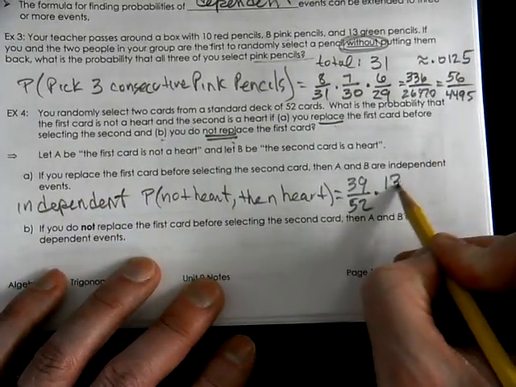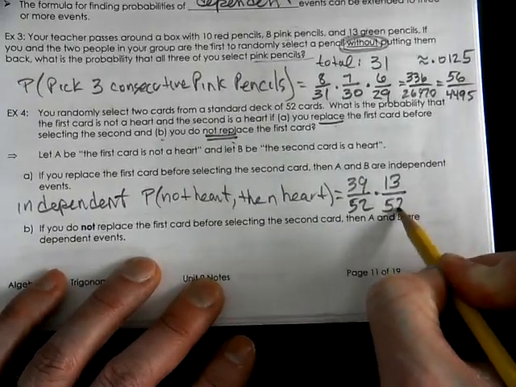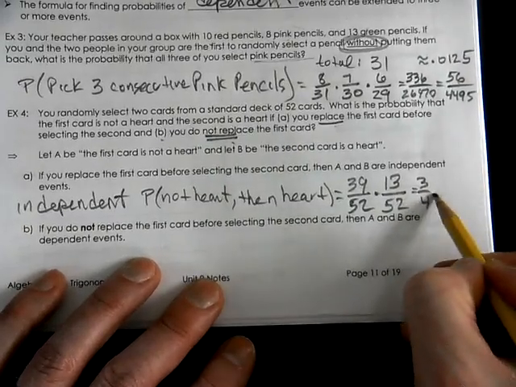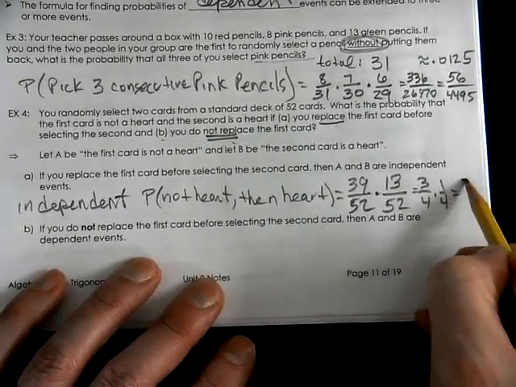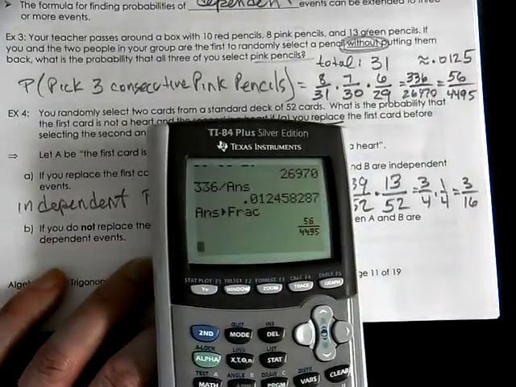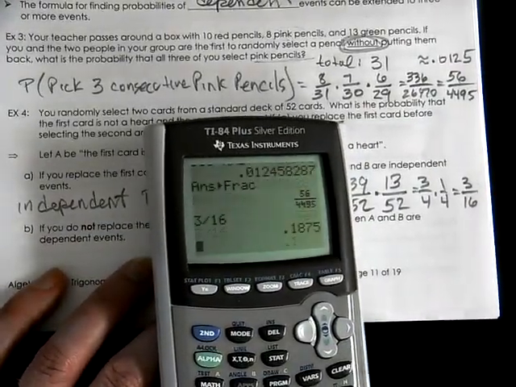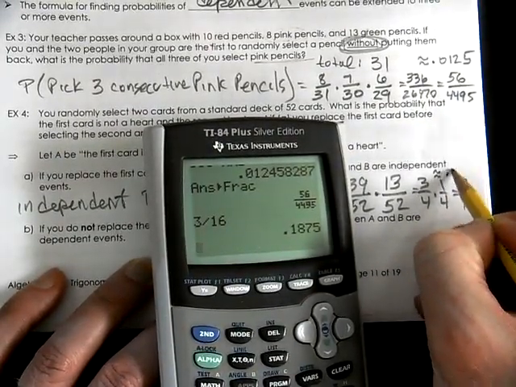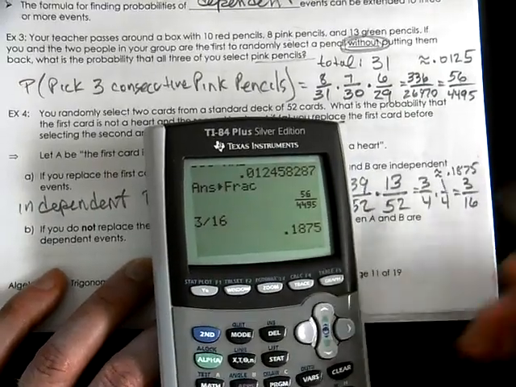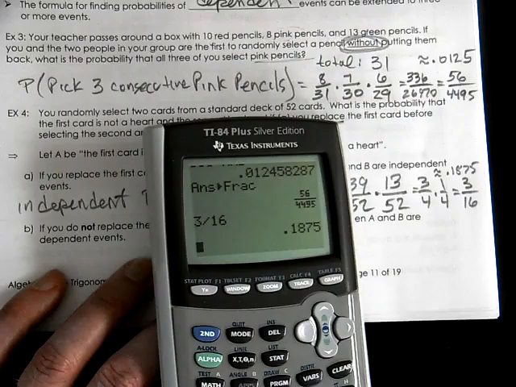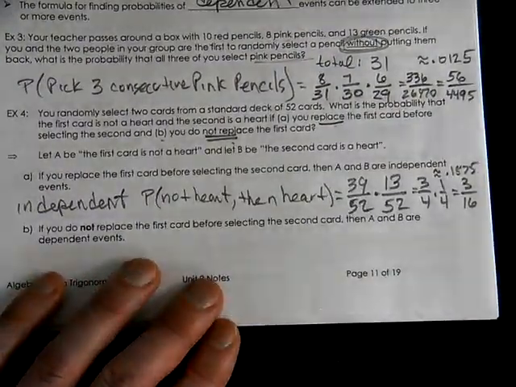So there are 13 hearts out of still 52 cards. That's 3/4 times 1/4, which is 3/16. 3/16 is approximately 0.1875, or exactly, in this case, it's exactly 0.1875.